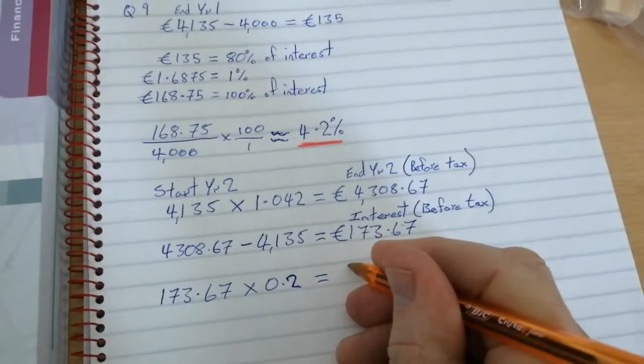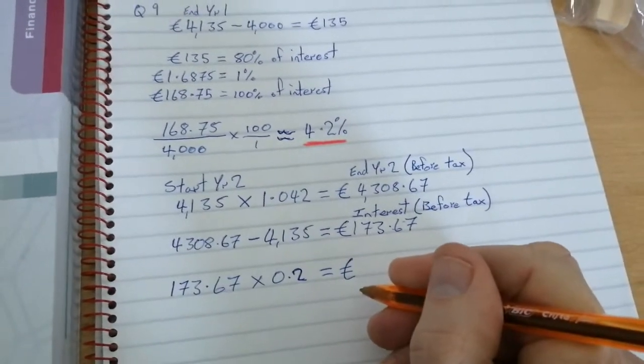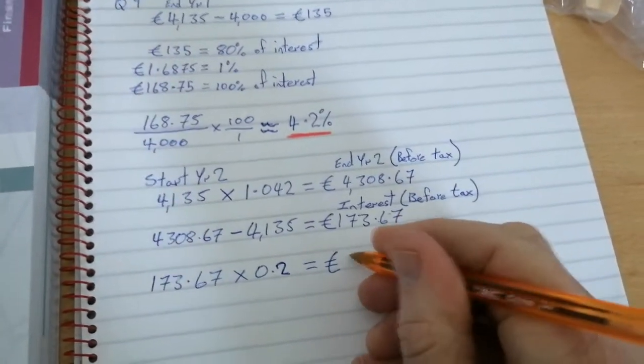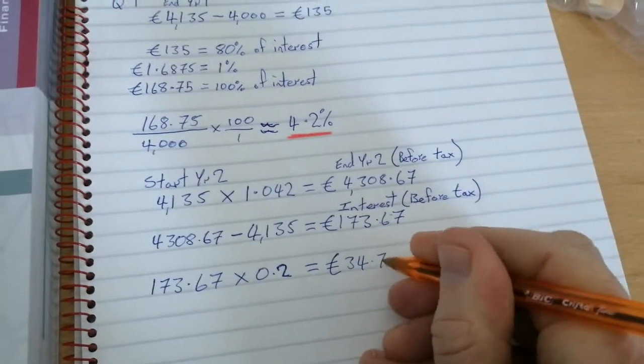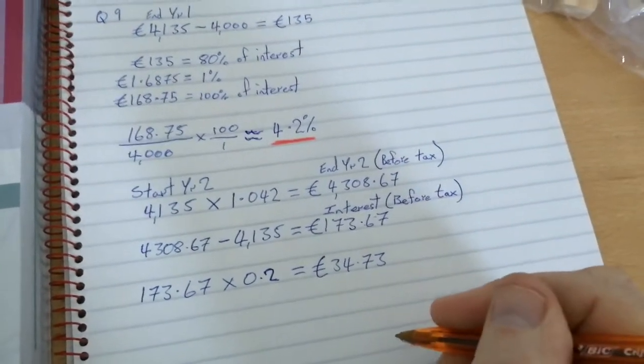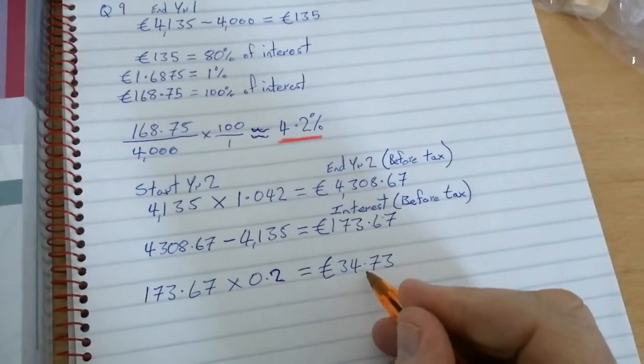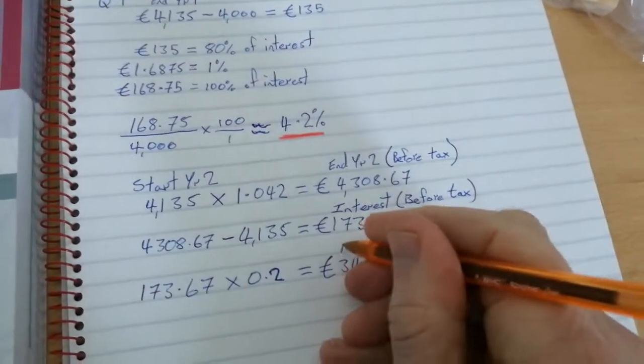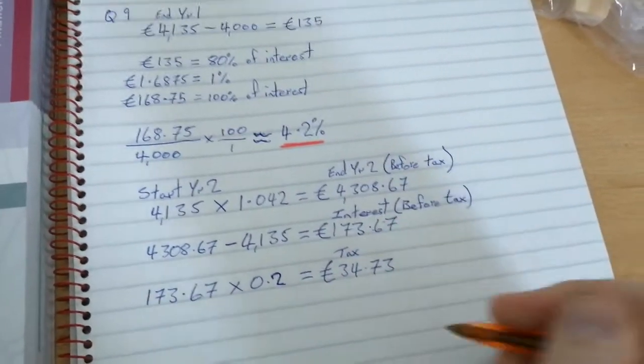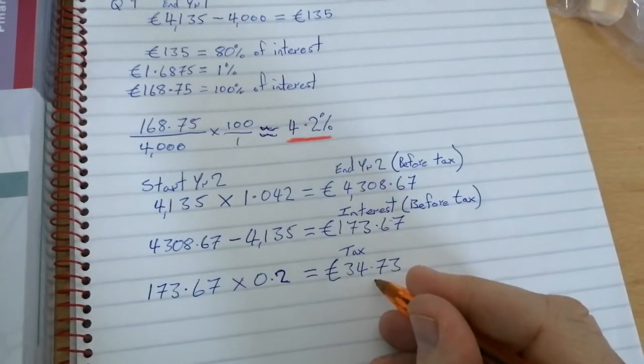And that works out to be 34.73. And that's the tax that we're going to end up paying.